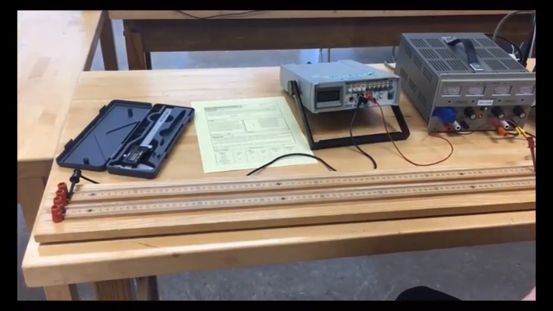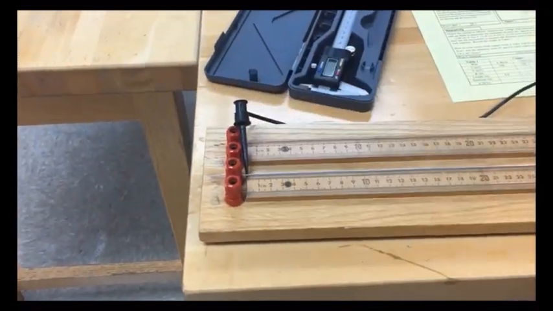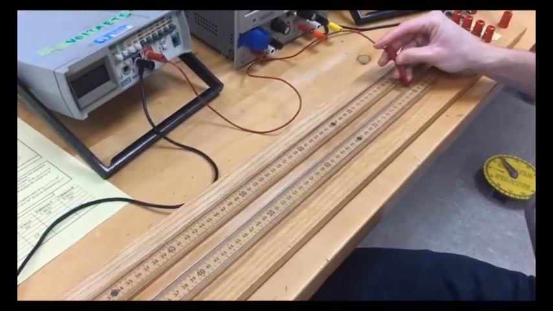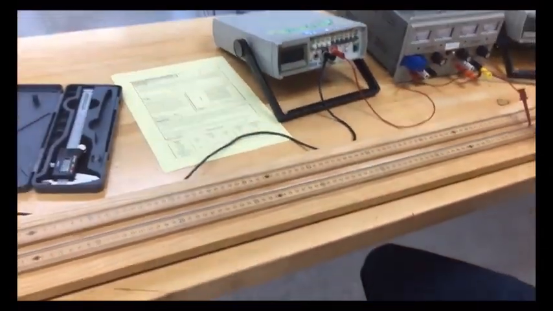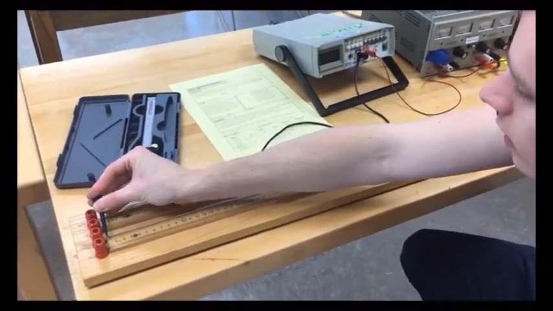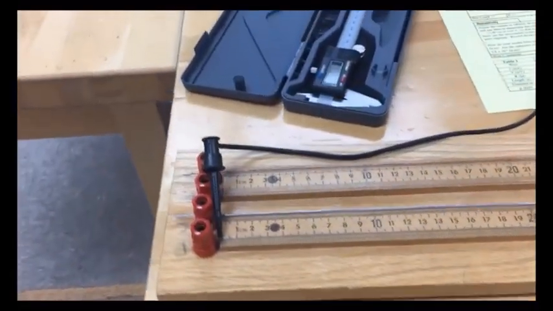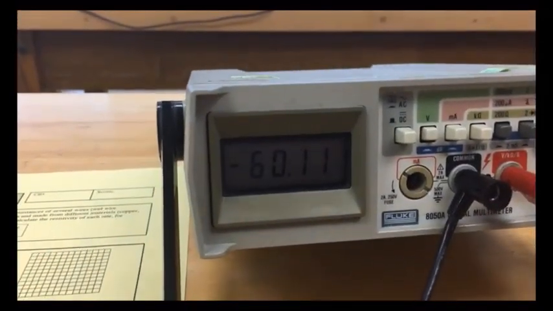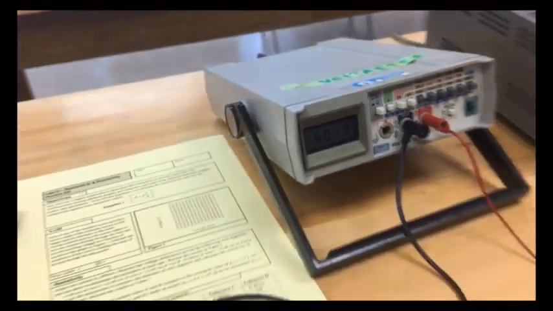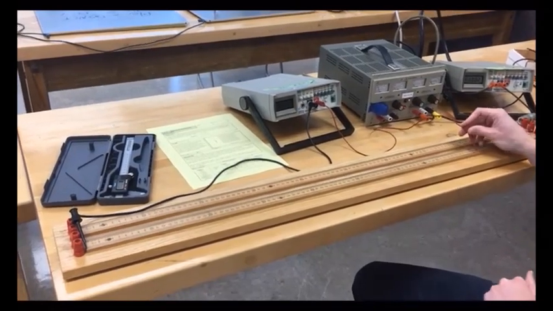Now we're going to go ahead and move on to the unknown wires. So this is unknown C. And again, we're still measuring over 80 centimeters. And we have a voltage of 2.91 millivolts. And then let's move on to unknown wire D, which is the thinnest one. And we have quite a high voltage of 60.12 millivolts. Again, you can just take the absolute magnitude. And so that is it for that column.